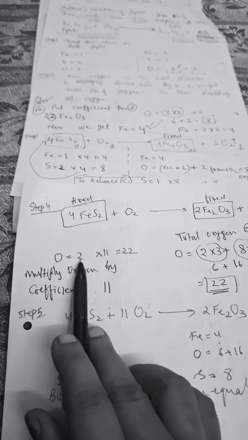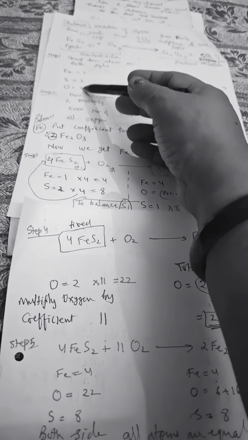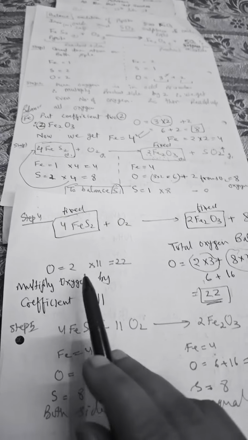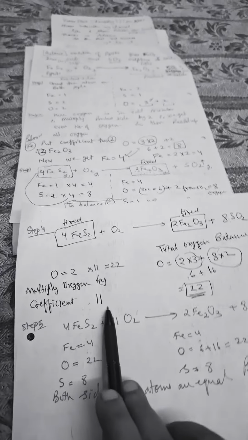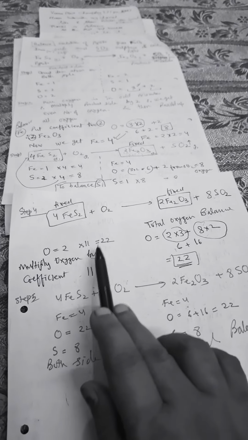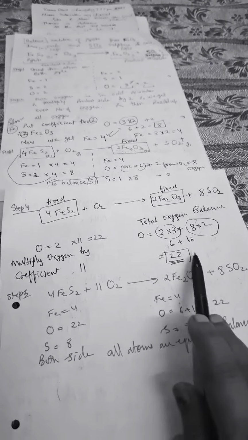So now a new step: we will see that oxygen is 2 here. We have not balanced this side's oxygen. Now we have to multiply this by 11. At last we have to balance oxygen. So 11 times 2 is 22. Both sides' oxygen is balanced.